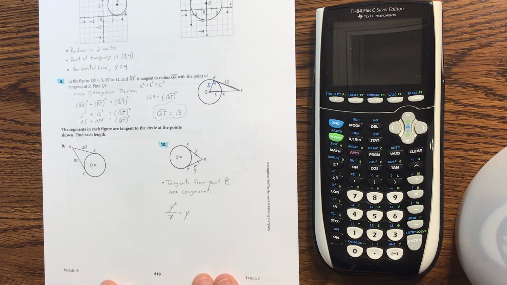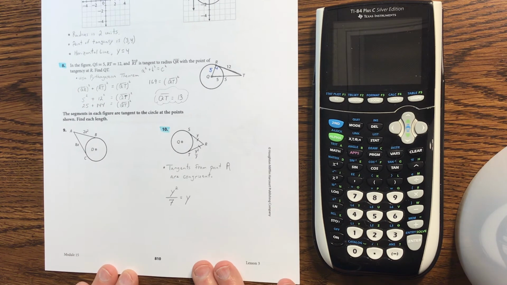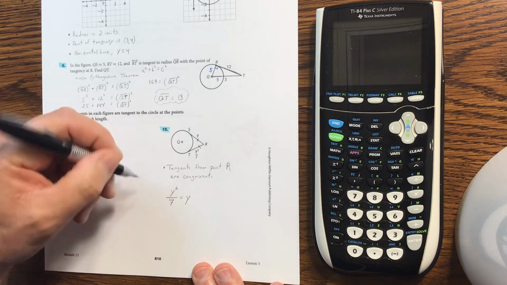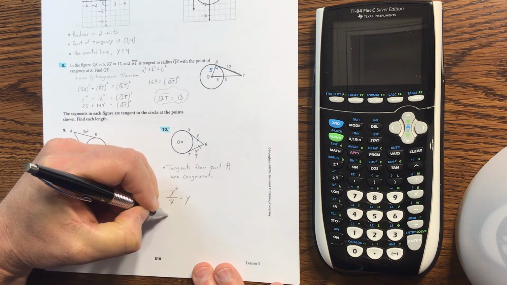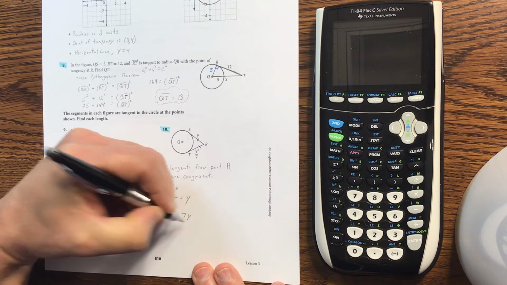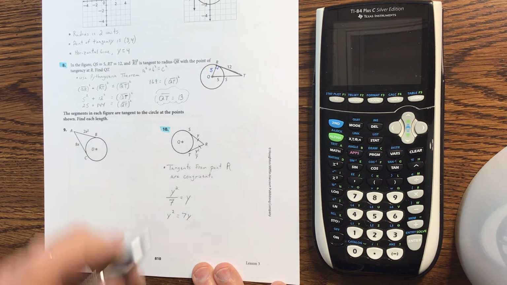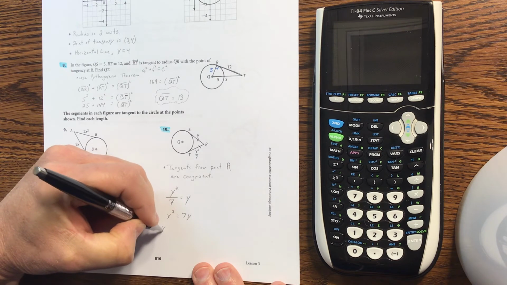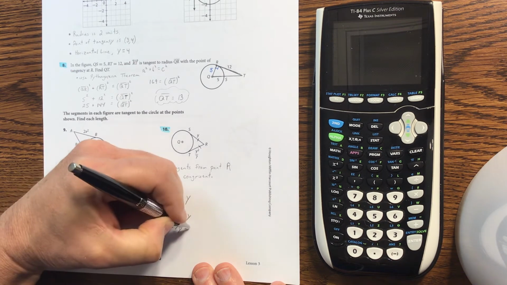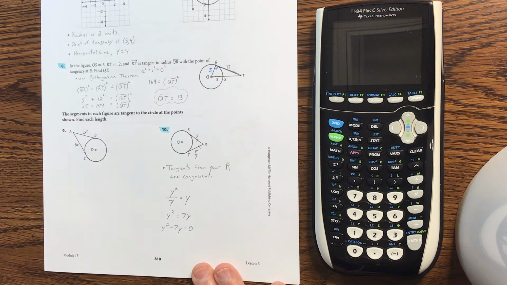Well, again, I didn't fill this one in. I thought, let's just take the time to do this. It's relatively easy. So the next thing I'm going to do is cross multiply. I'm going to multiply both sides by 7. Then I'm going to put it into the form of a quadratic. I'm going to set it equal to 0.